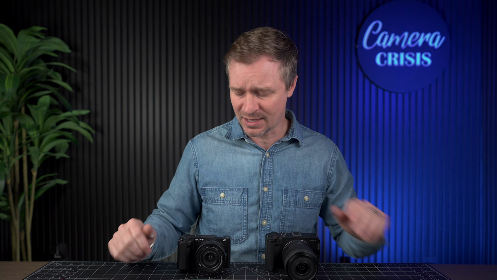What we have here is $650 for the body alone. $650, that is an excellent price for this camera, whereas the Sony comes in much higher at $1,000 USD for just the body alone. That is $350 more.